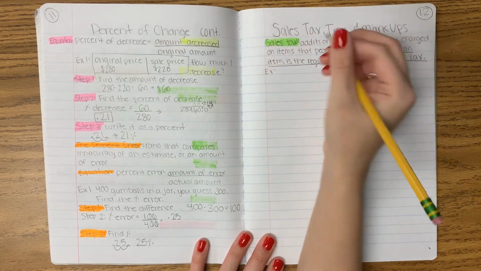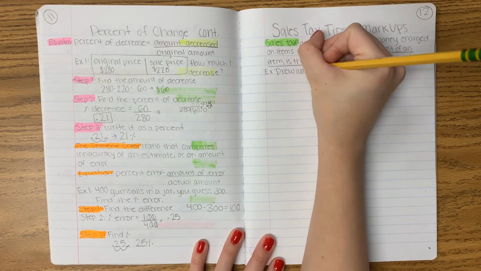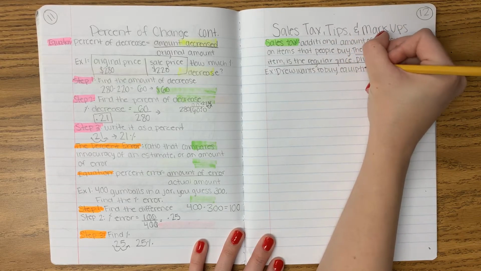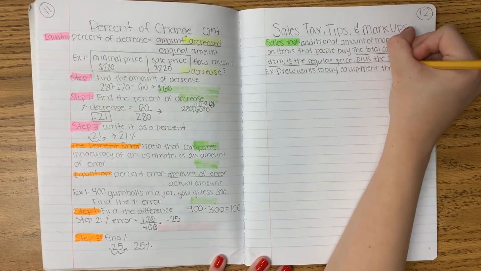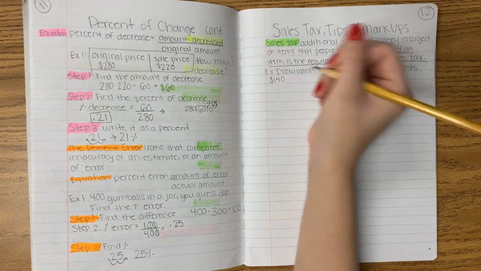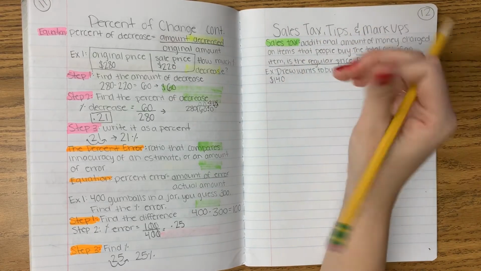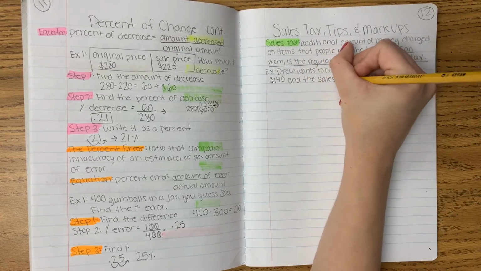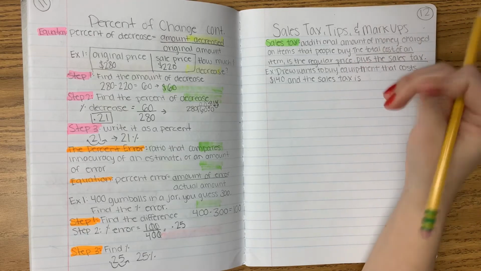So, example: Drew wants to buy a TV, or equipment, that costs $140, and the sales tax is 5.75%.